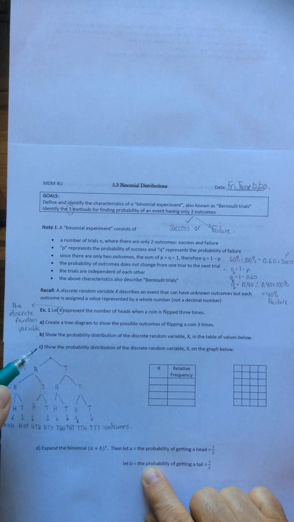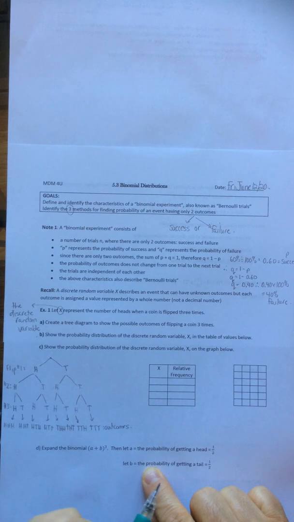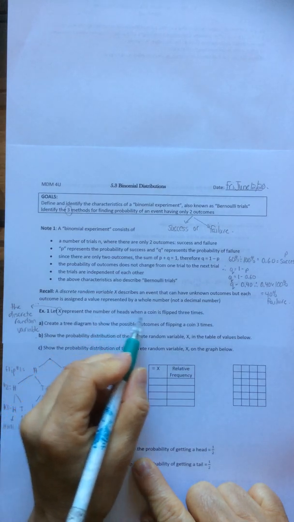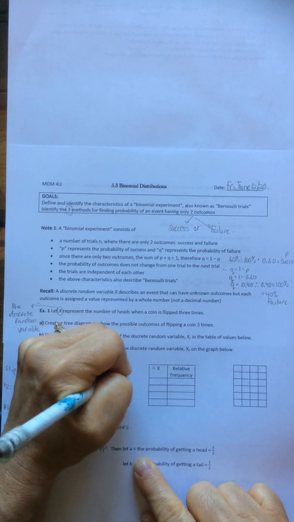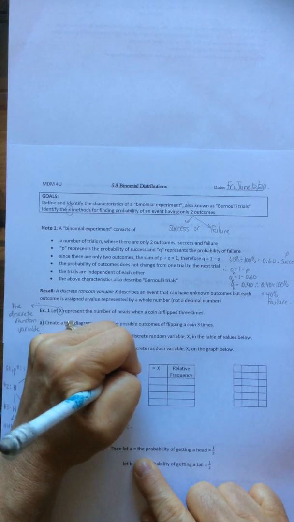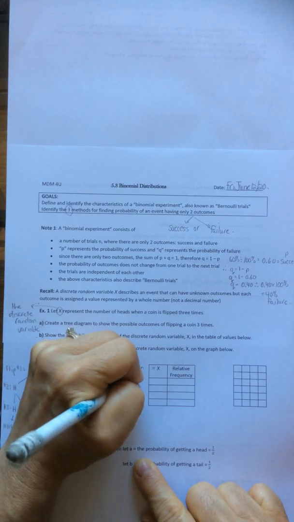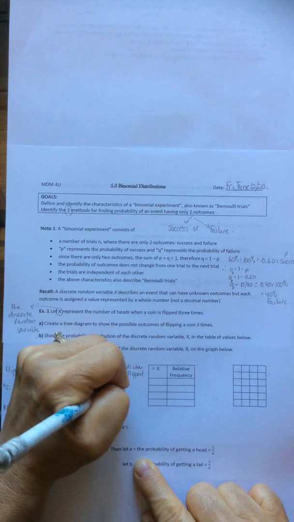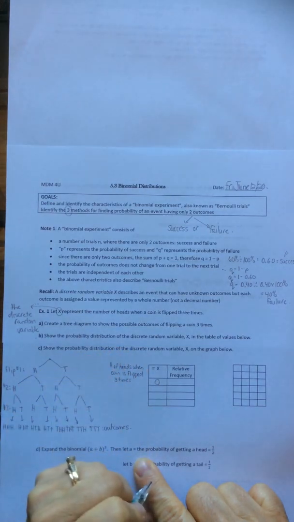B. Show the probability distribution of the discrete random variable x in the table of values below. So if we have said in the intro that x represents the number of heads when the coin is flipped 3 times, x is the number of heads when the coin is flipped 3 times. Okay, so it could take on a value of 0 heads after 3 coin flips.